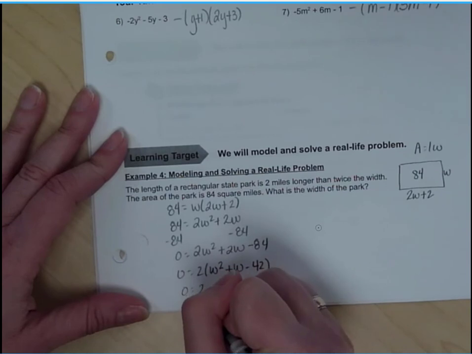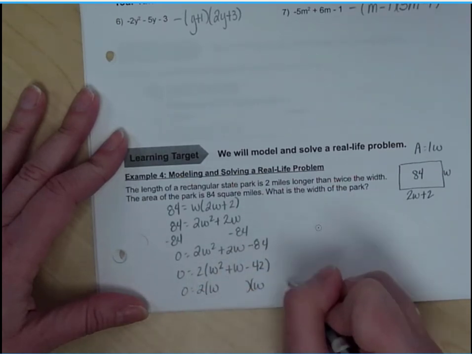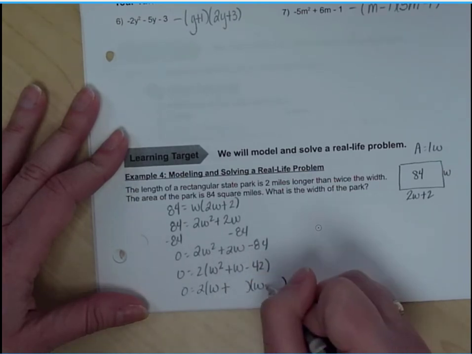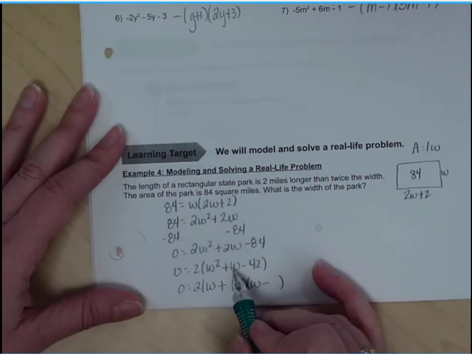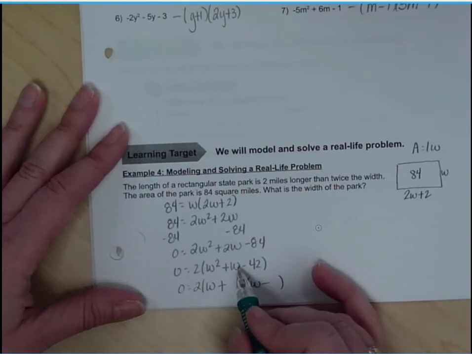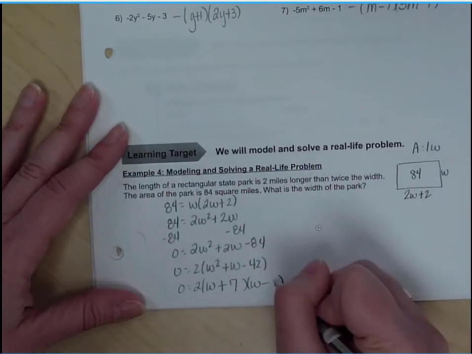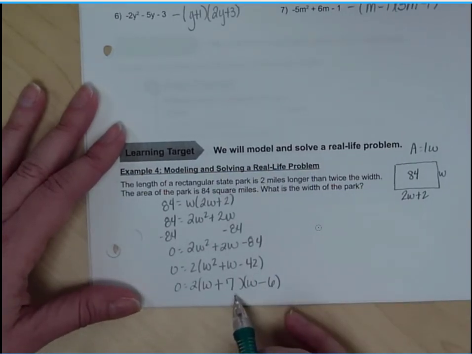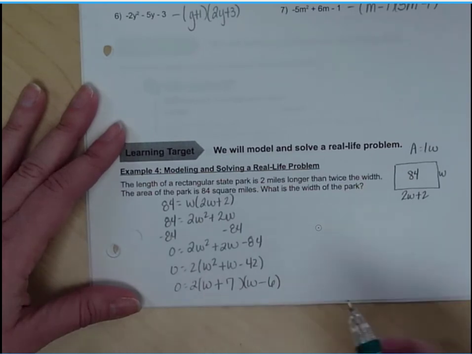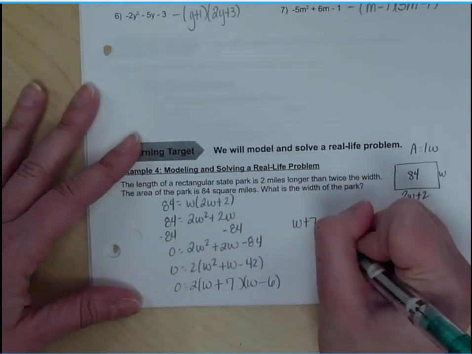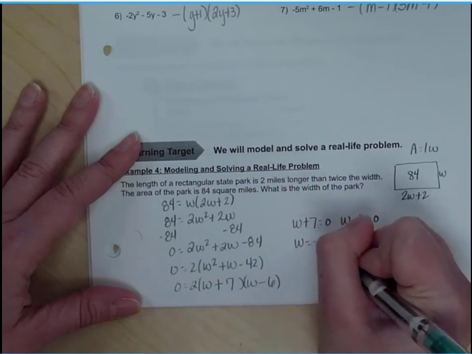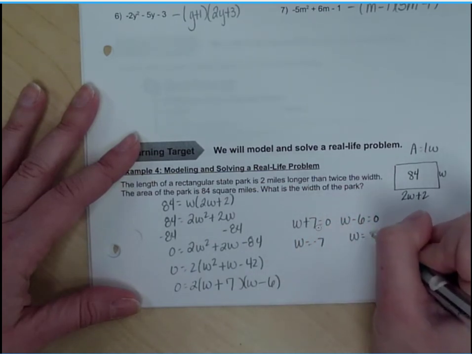So I know that I have 0. I've got something that looks like this. This is negative, so I've got 1 positive, 1 negative. The difference is 1, so that would be 6 and 7. So positive 7, minus 6. Now at this point, I need to set all these equal to 0. I don't need to worry about that 2. So let's take a look. W plus 7 equals 0. W minus 6 equals 0. So W equals -7. W equals 6.